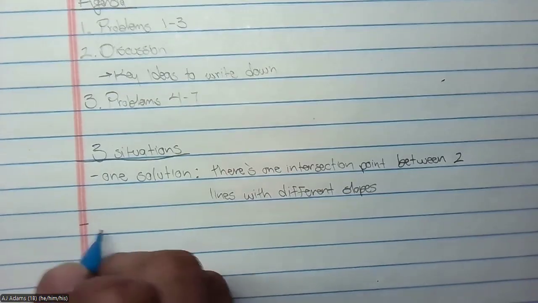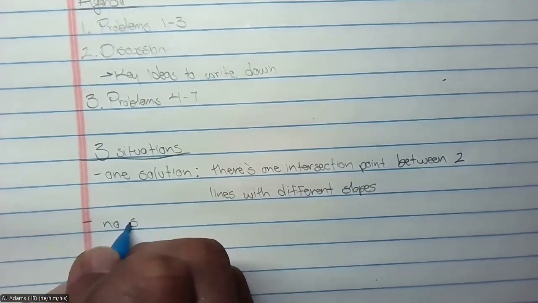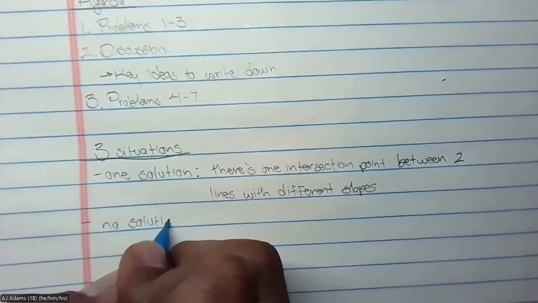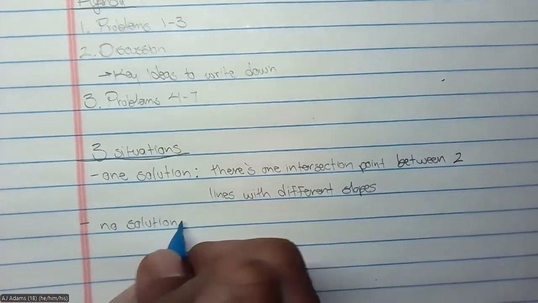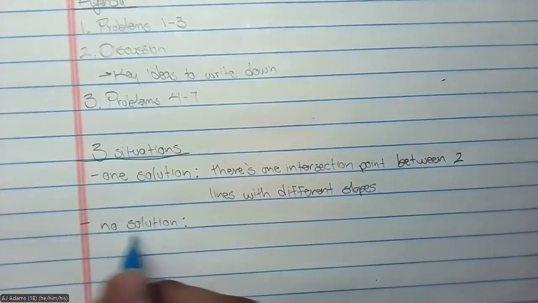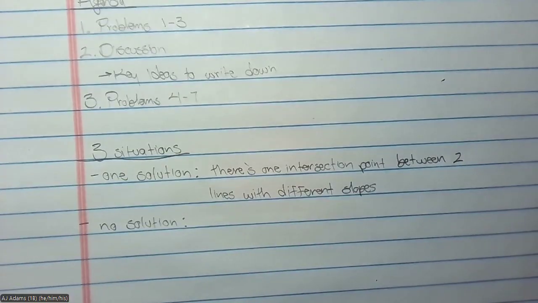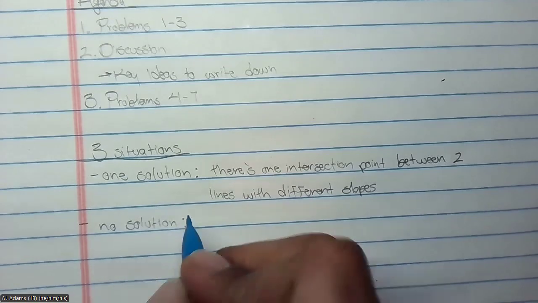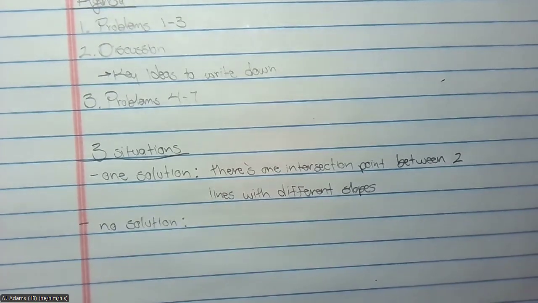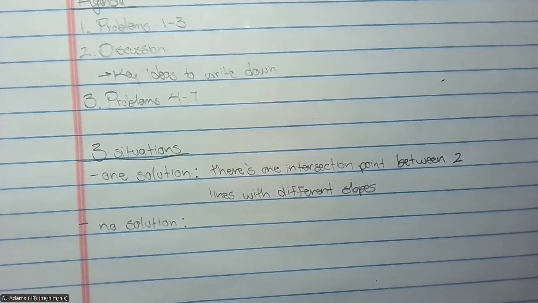There's a second situation in a system of equations where there's no solution. And we saw that in lessons 25 and 26. And this situation happens when there are two lines that run parallel to each other. And they never intersect, they never cross, and therefore there's not any one point that will be a solution to both equations or both lines.